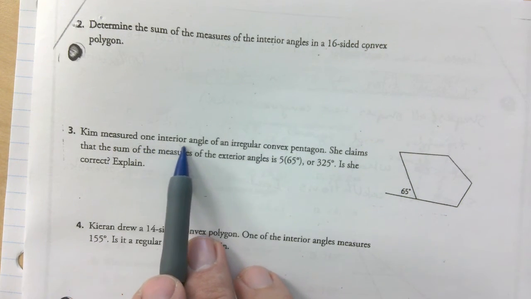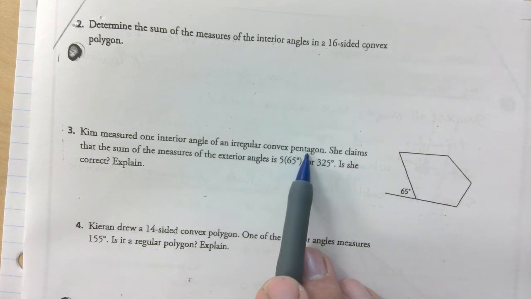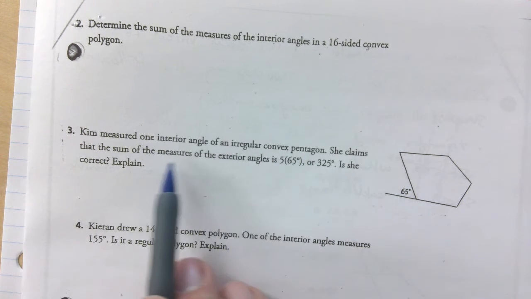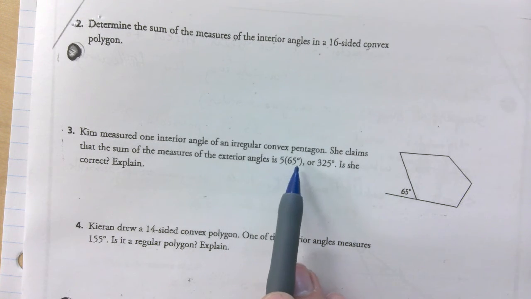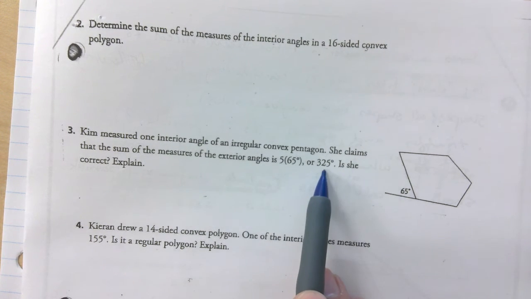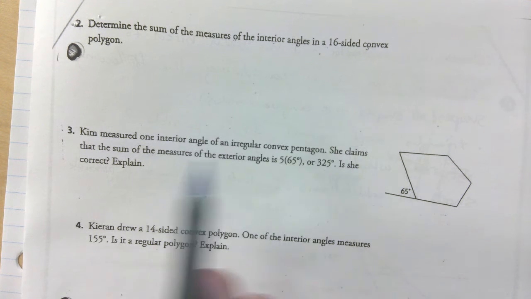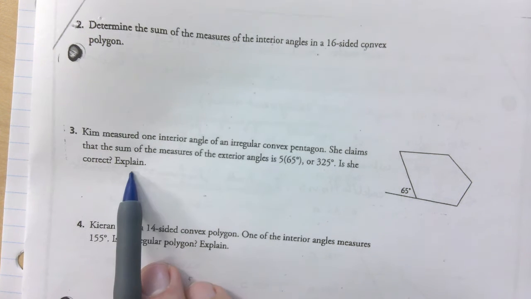Kim measured one interior angle of an irregular convex pentagon. She claims that the sum of measures of exterior angles would be 5 times 65 or 325 degrees. Is she correct? Explain.